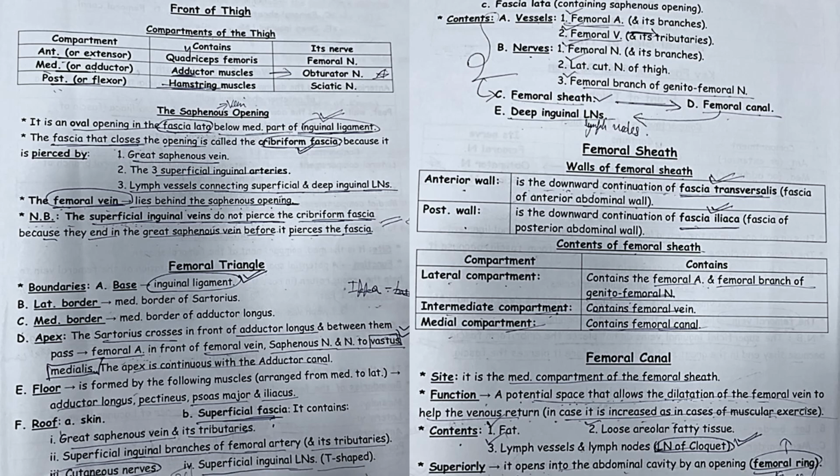So you saw the saphenous vein. So now you are going to see the superficial inguinal vein. One thing you need to pay attention to here: we saw the contents which are piercing the cribriform fascia. That was the great saphenous vein, these three inguinal arteries and the lymph vessels.